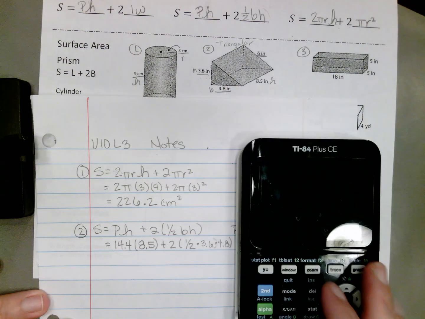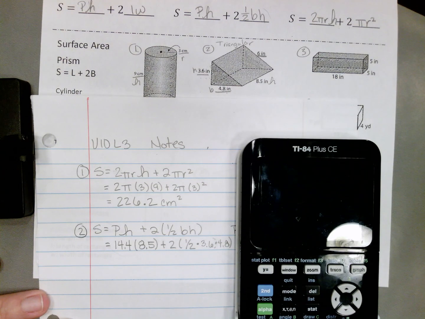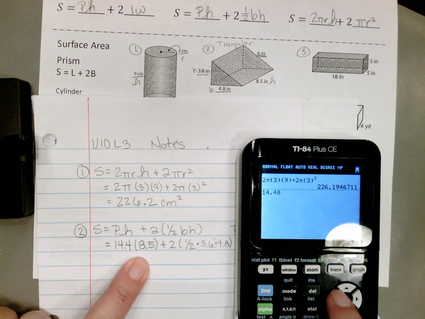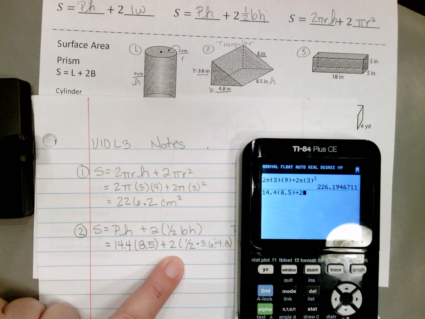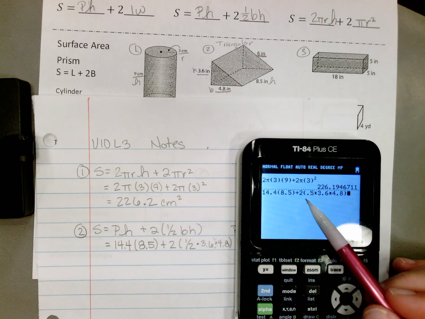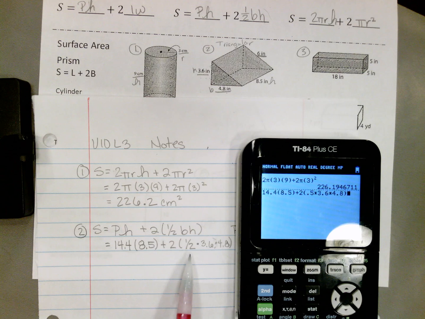And then we're going to plug all of that into our calculator. So we're going to start 14.4 times, parentheses, 8.5 plus 2 times, and I'm going to use 0.5 just because it's fewer buttons to hit. If you want to use alpha y equals and do a 1/2 that way, feel free to do that. I just like to use 0.5 because I'm lazy. So 0.5 times 3.6 times 4.8, and we want to close those parentheses that we opened right there. So all of that matches what we have on our paper right here.